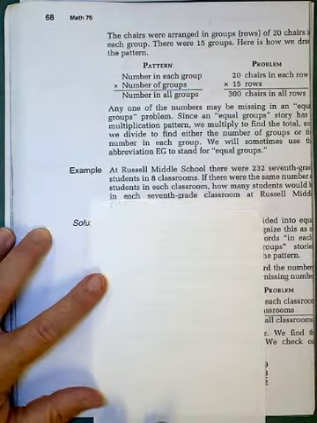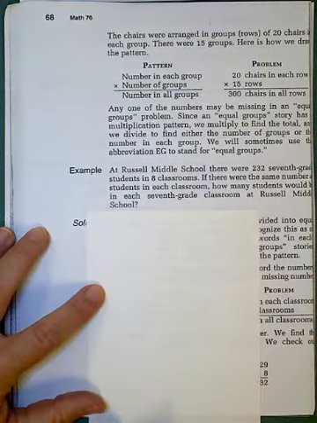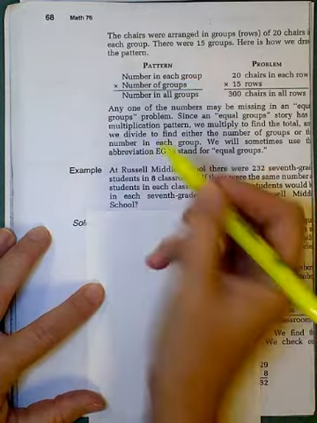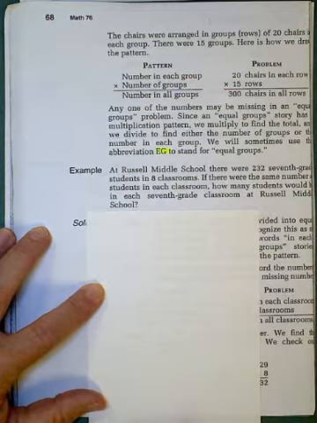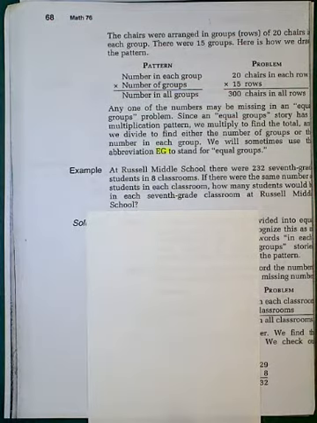Let's work through an example together. Oh, let me go back real quick and just tell you that we often use the term EG to identify an equal groups problem. So, looking at our example. At Russell Middle School, there were 232 7th grade students in 8 classrooms. If there were the same number of students in each classroom, how many students would be in each 7th grade classroom at Russell Middle School?